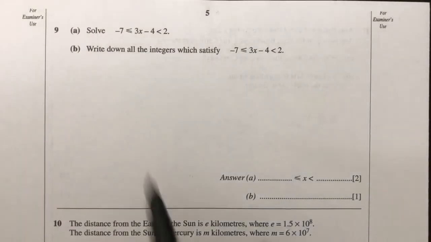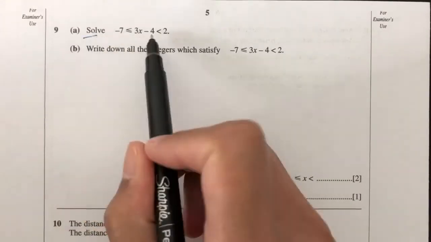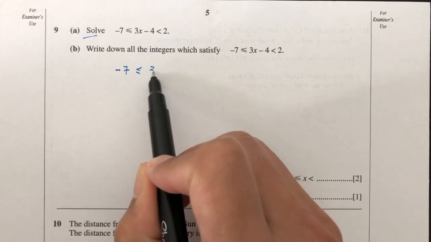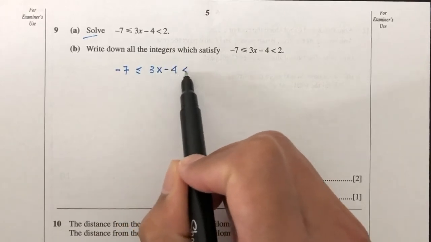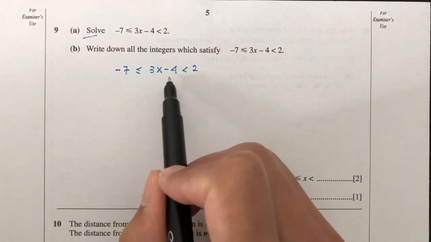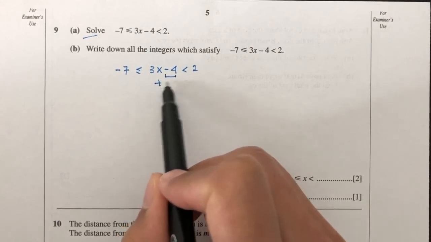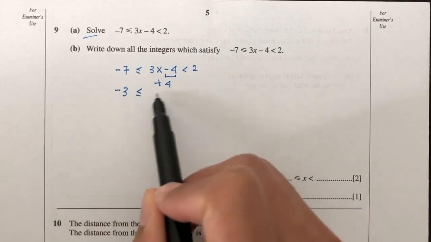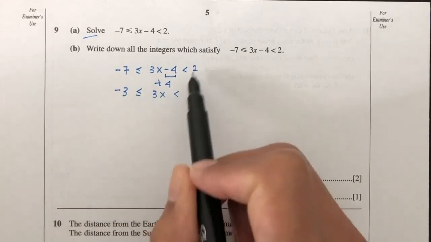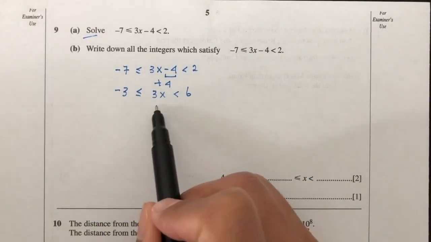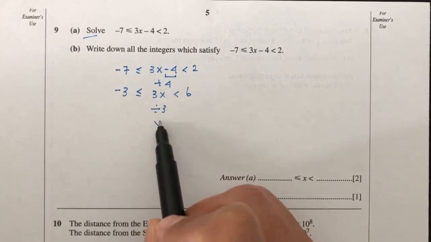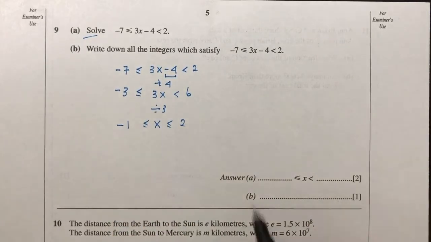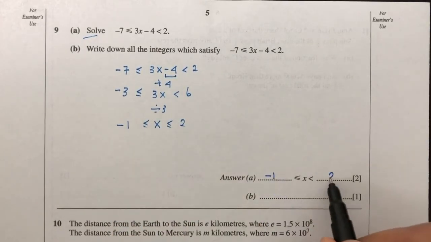Now for question number 9, we have to solve. Solve means find the value of x. So let's write this down again: minus 7 less than or equal to 3x minus 4 less than 2. To find x, we have to get rid of this, so we have to add 4 everywhere. Minus 7 plus 4 is minus 3, and 3x plus 4 becomes 6. Now we have to divide by 3. We have x, 2, and minus 1. So the answer is minus 1 and 2.